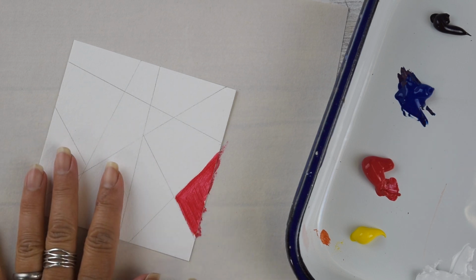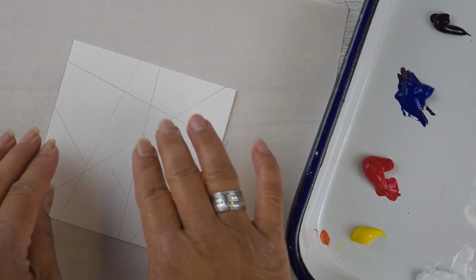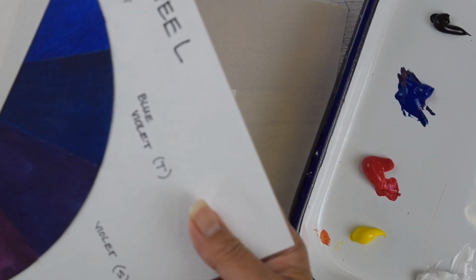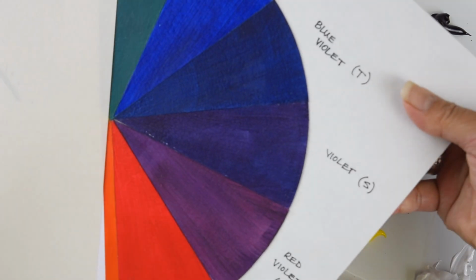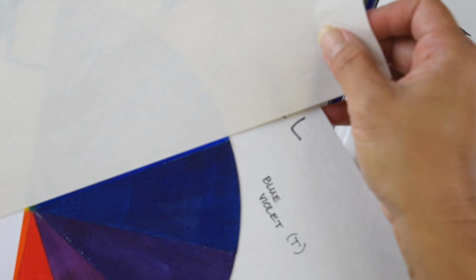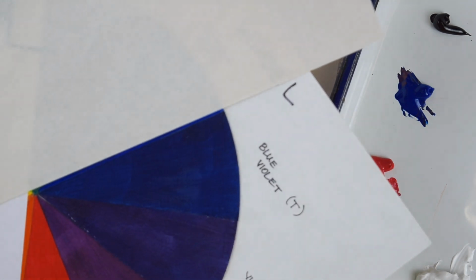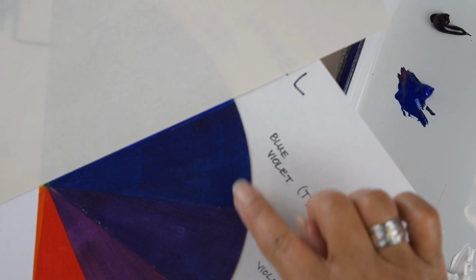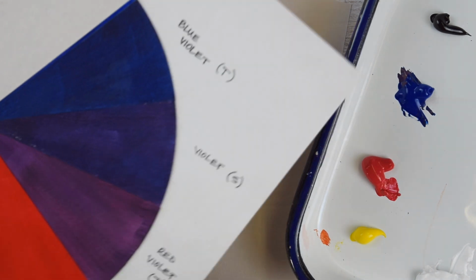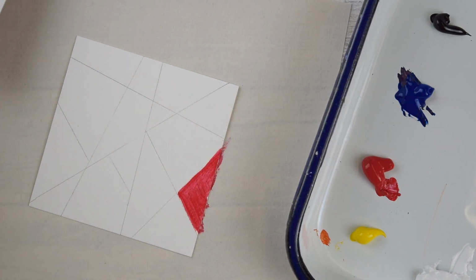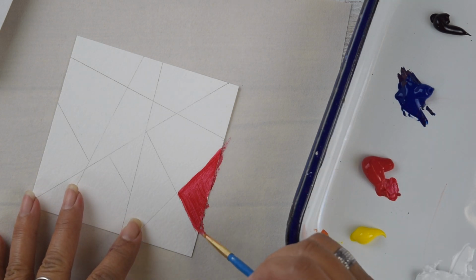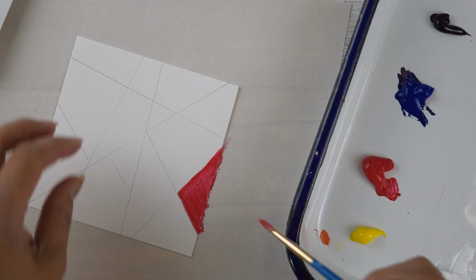So I'm going to walk you through doing your analogous family on your puzzle piece. And what I'm doing is I'm selecting the analogous family of red, red-violet, violet, and blue. So I've already started out with red, and we did one piece with 100% red.